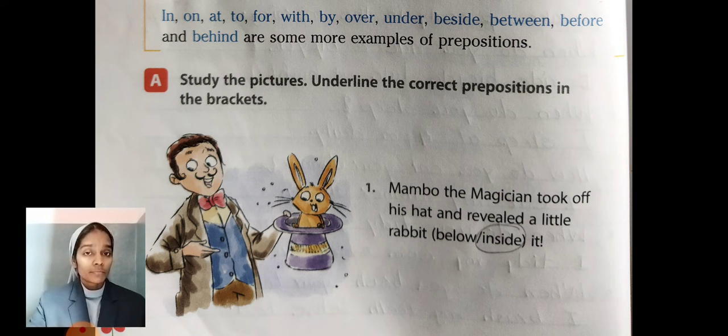He took off his hat and revealed a little rabbit inside it. Where is that rabbit? Inside the hat.